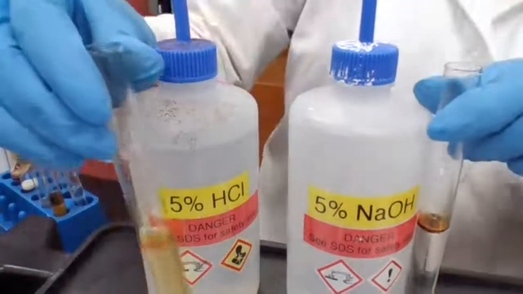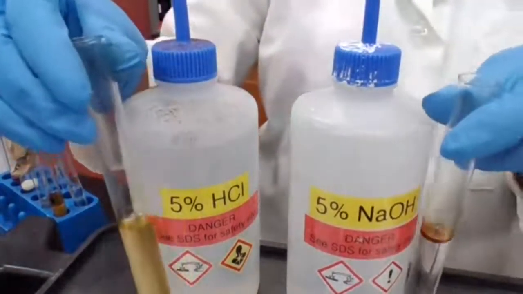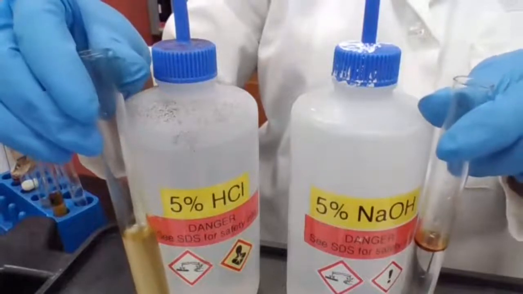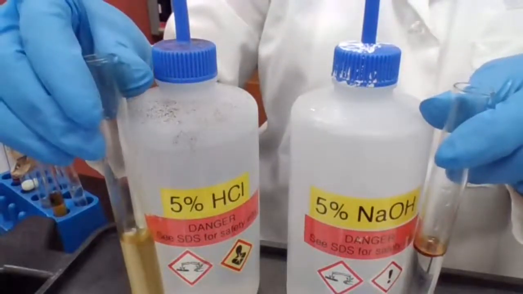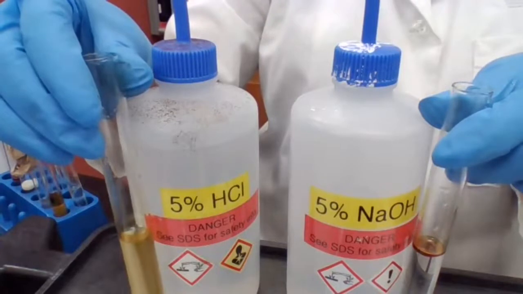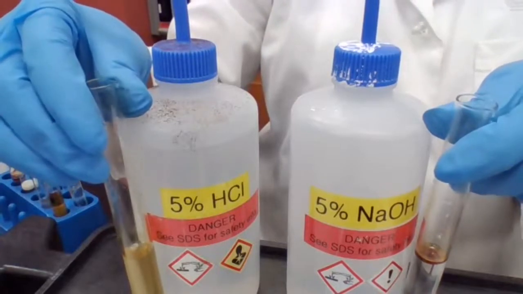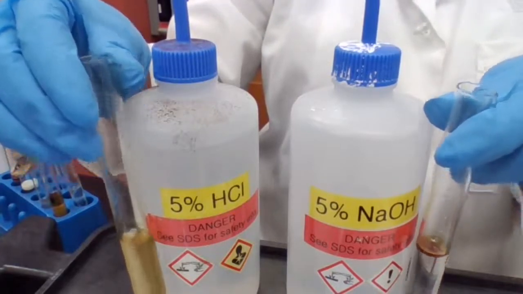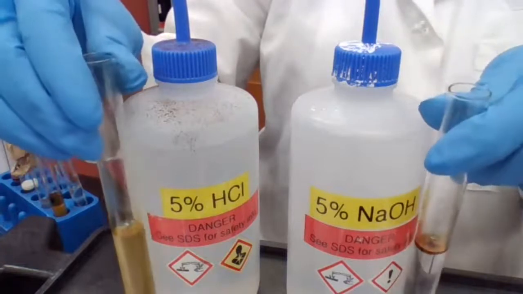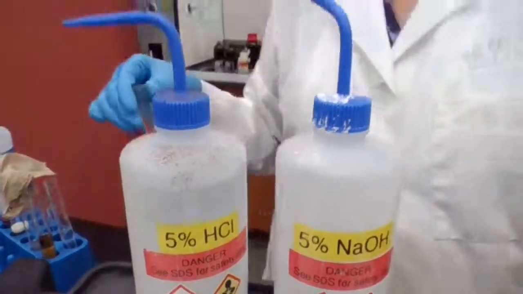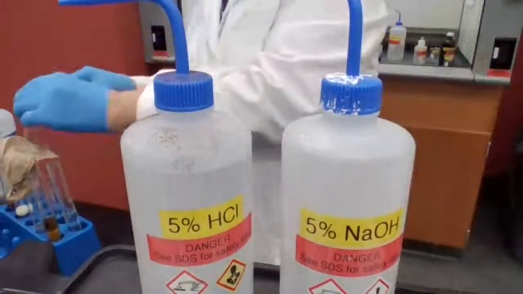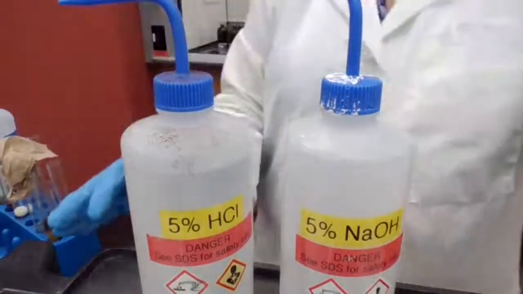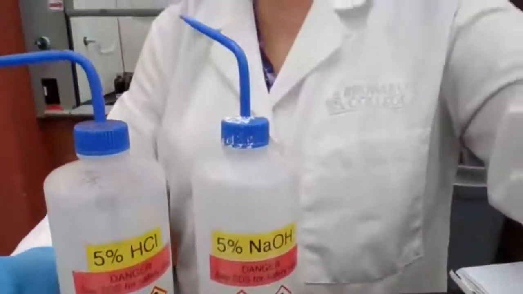In HCl, it dissolved. In sodium hydroxide, it did not dissolve. You got it? Yes? Okay. I think that's enough with the solubility, right?